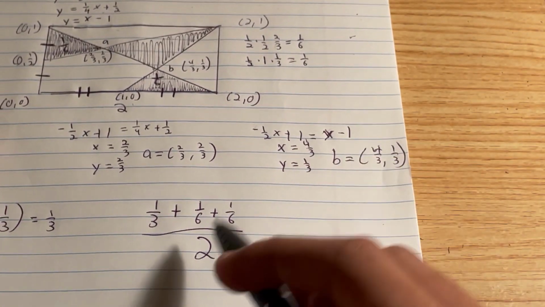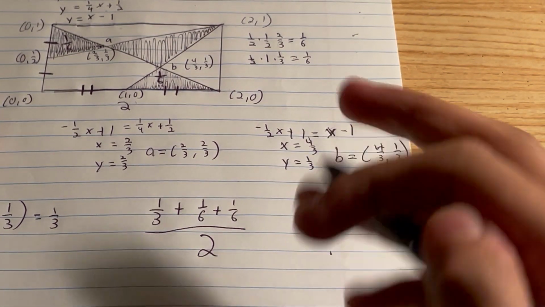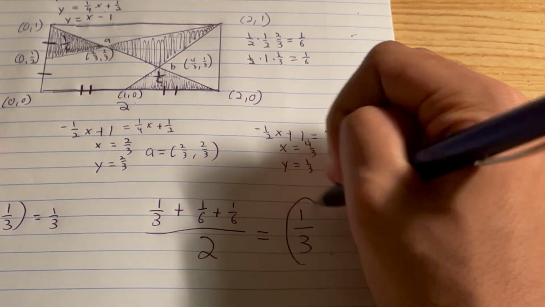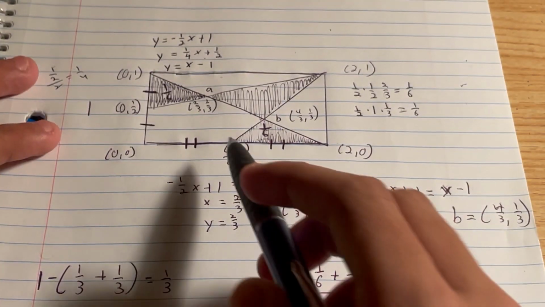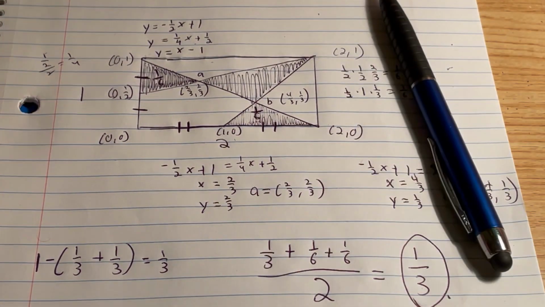That is equal to, well, 1/6 plus 1/6 is 1/3. 1/3 plus 1/3 is 2/3. 2/3 divided by 2 is 2/6. And then 2/6 is equal to 1/3. So therefore, the fraction of the rectangle that is shaded in this rectangle right here is 1/3. And we're done.